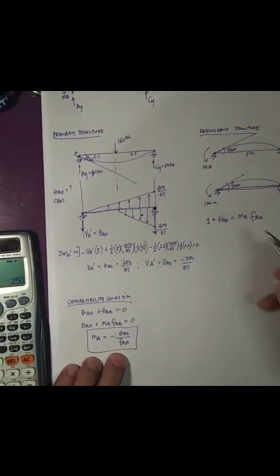Okay. Now what about FAA? So from here, how do I solve for FAA? So again, using conjugate beam also. So our redundant structure is here.